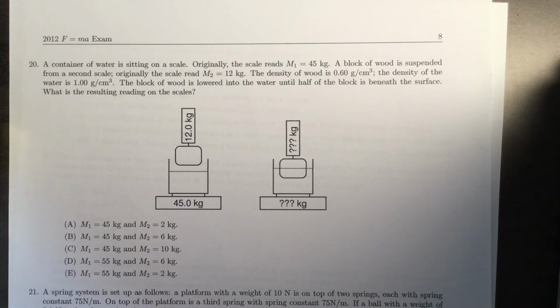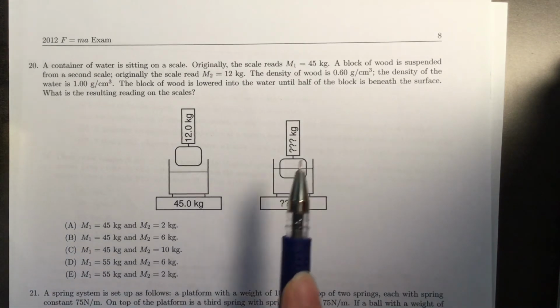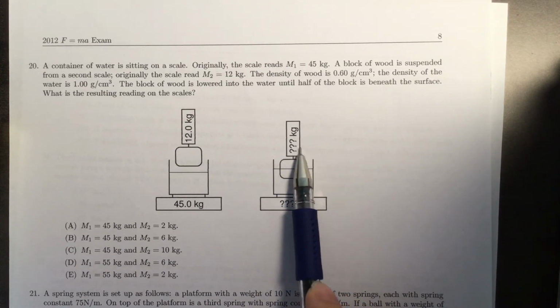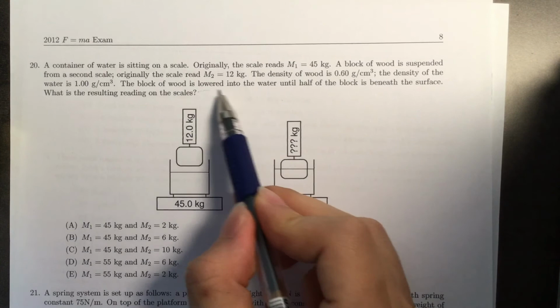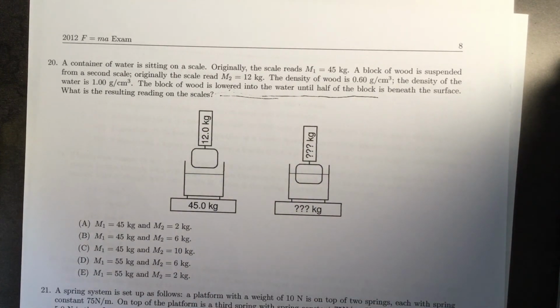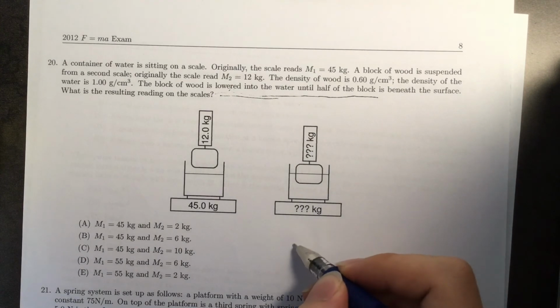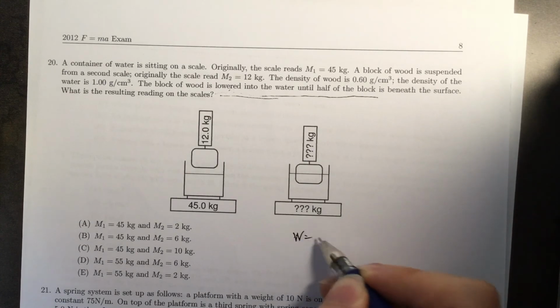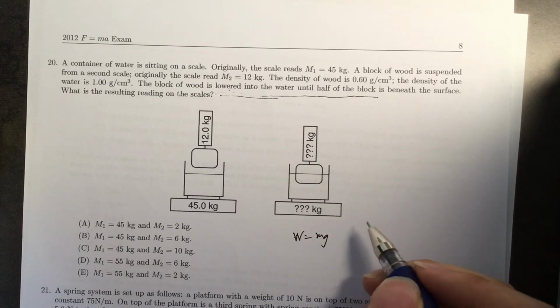Okay. So first, let's determine the resulting reading on the scale for the wood. The wood is lowered into the water until half of the block is beneath the surface. The weight is equal to mg, right?